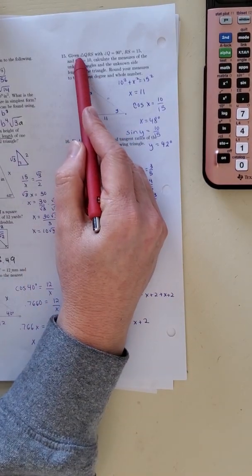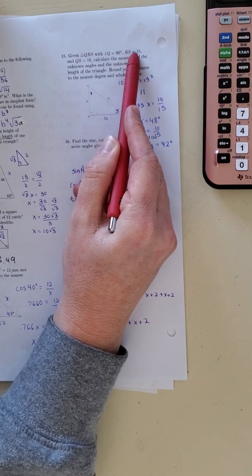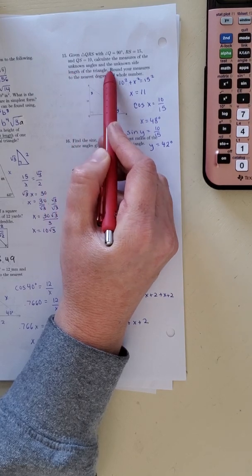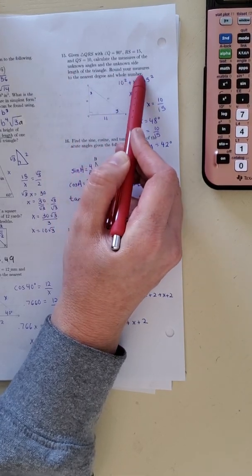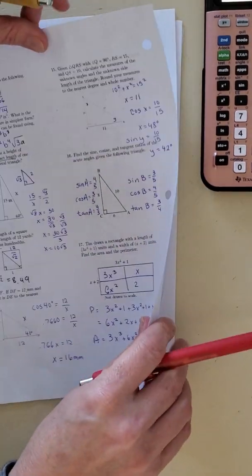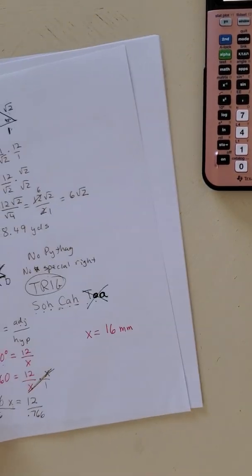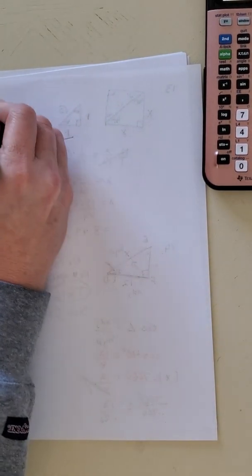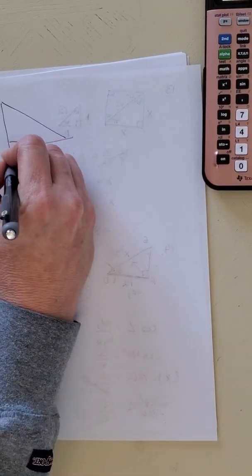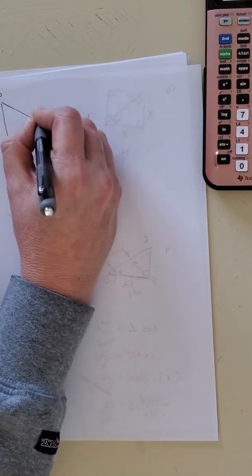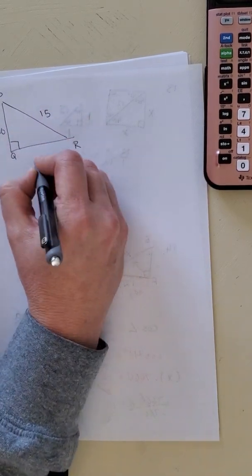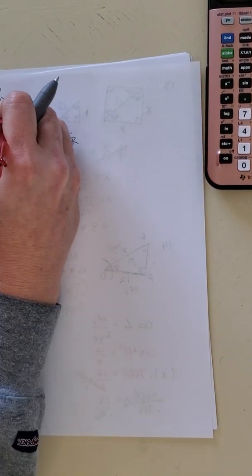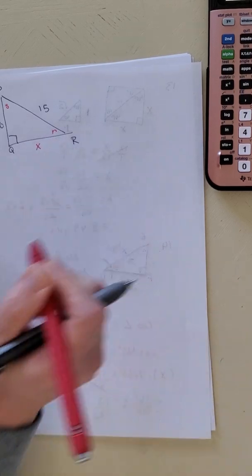Given that triangle QRS with Q is 90 degrees, RS is 15, and QS is 10, calculate the measures of the unknown angles and the unknown side length of the triangle. Round your measures to the nearest degree and whole number. Okay, so let's take a look at that one. I'm going to redraw it. Since this is Q, R, S, 15, 10, and then we want to know, I'm going to call this unknown R, I'll call this one S, and this one I'll just call X.